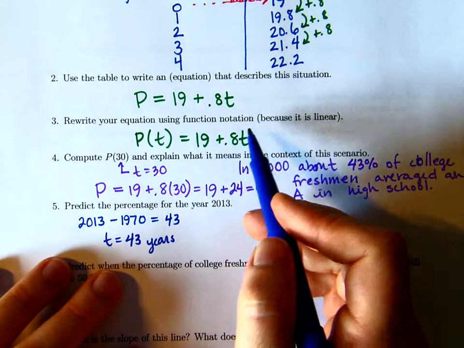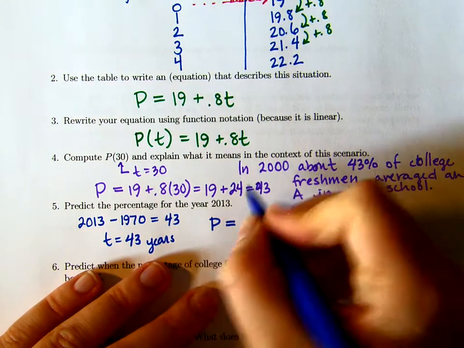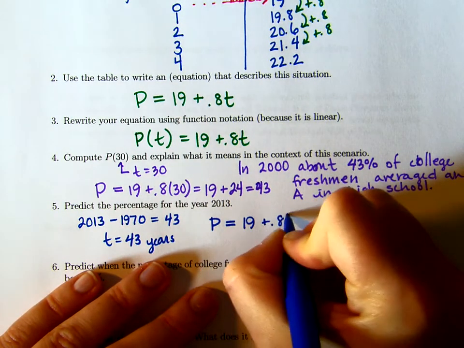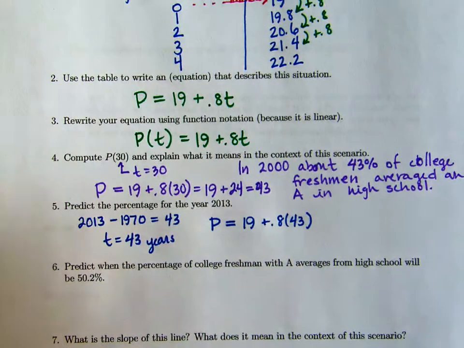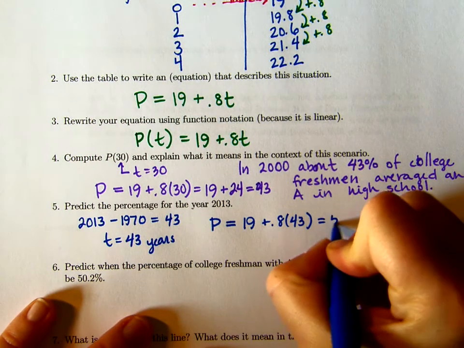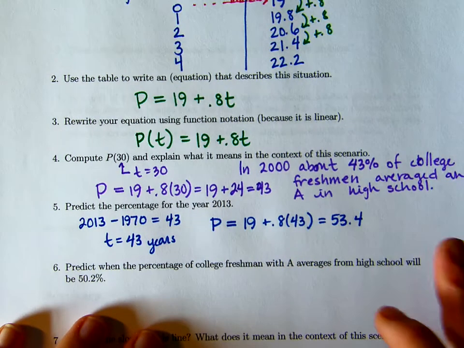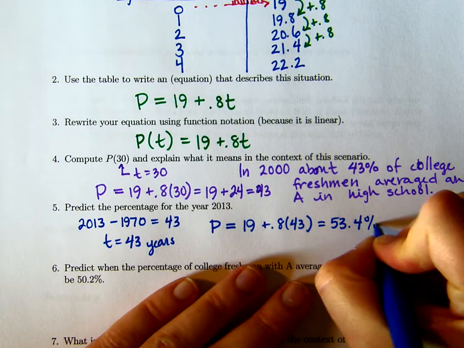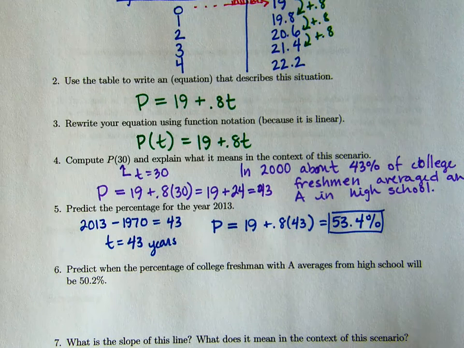And now we can put that into our equation and see that P will be, all right, I'm getting out my handy calculator so that I don't screw this up. 19 plus 80% of 43, got it, 53.4. Okay, predict the percentage in 2013. That is what the equation predicts.